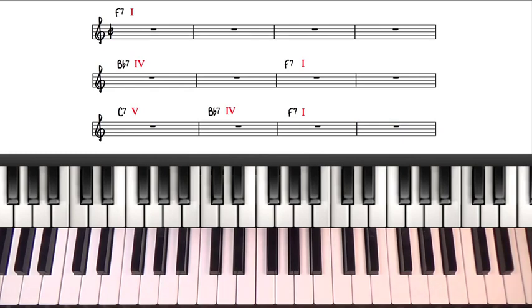Be aware that you would never use these root position voicings with the chord tones stacked sequentially. This was just for demonstration purposes. Instead, let's use our knowledge of rootless voicings, chord extensions, and alterations to create some more interesting sounding left-hand voicings.